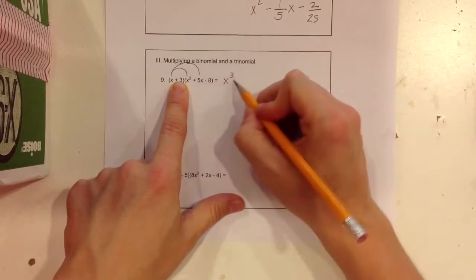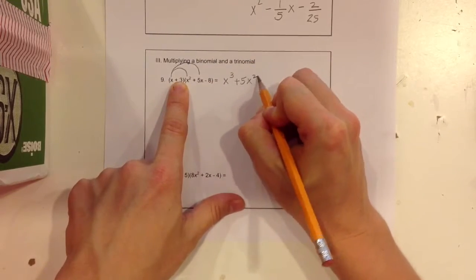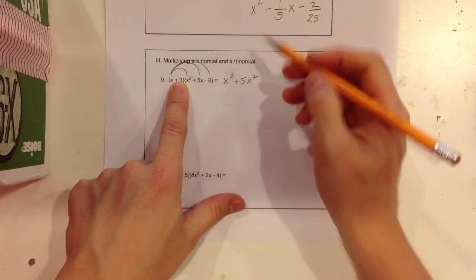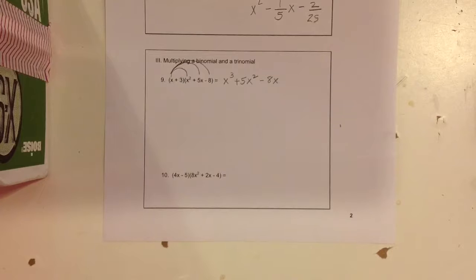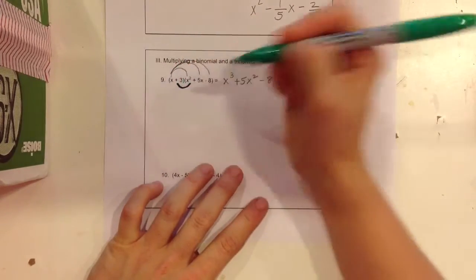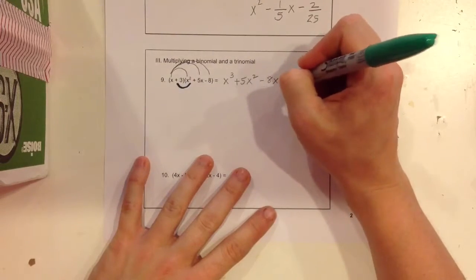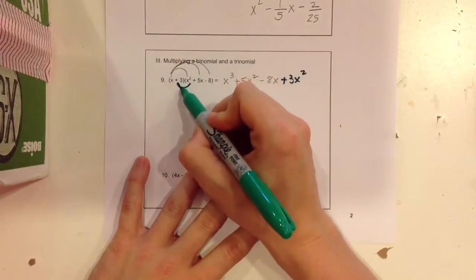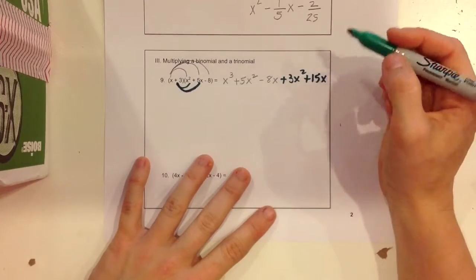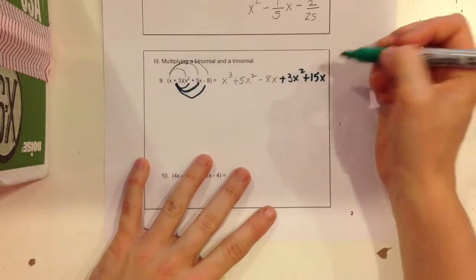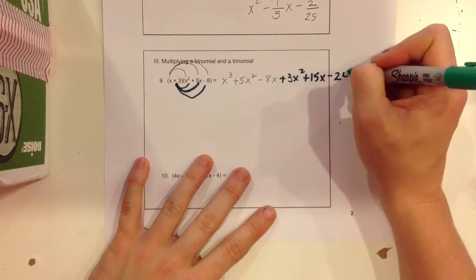X times 5x is 5x squared. X times negative 8 is negative 8x. Now this one's going to be a little tougher because we have two different things that we are multiplying. Now, I'm going to do this one in a different color just so you can see it. So I'm going to say the 3 times the x squared is 3x squared. The 3 times the 5x gives me a positive 15x. And then the 3 times the negative 8 gives me a negative 24.